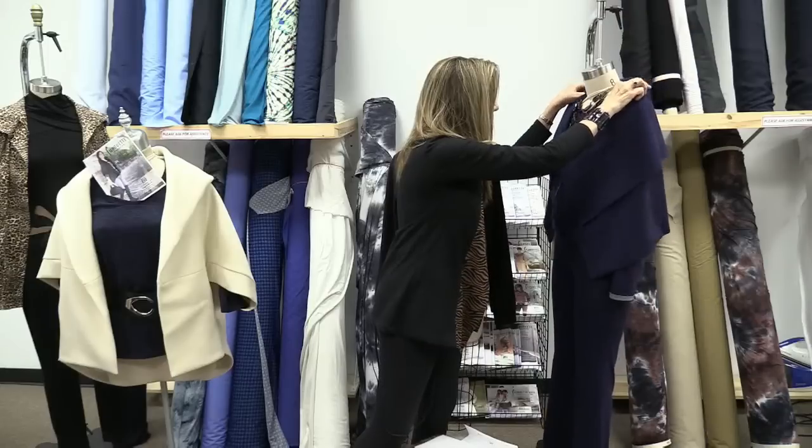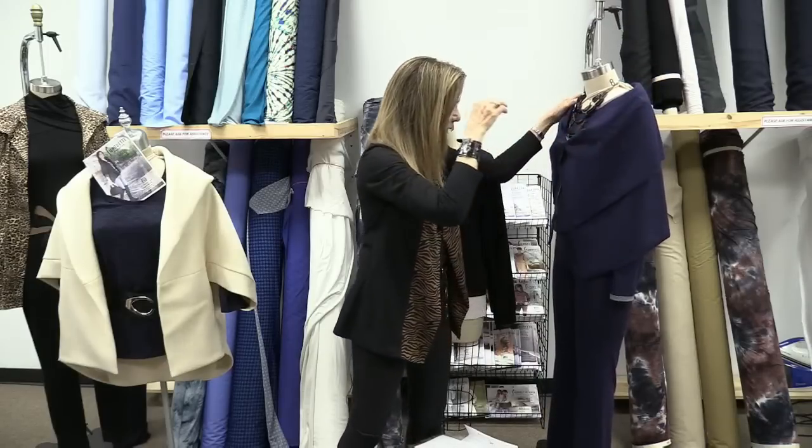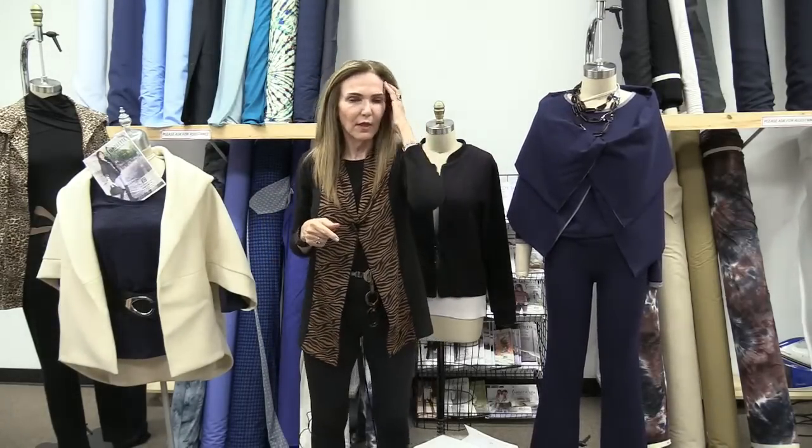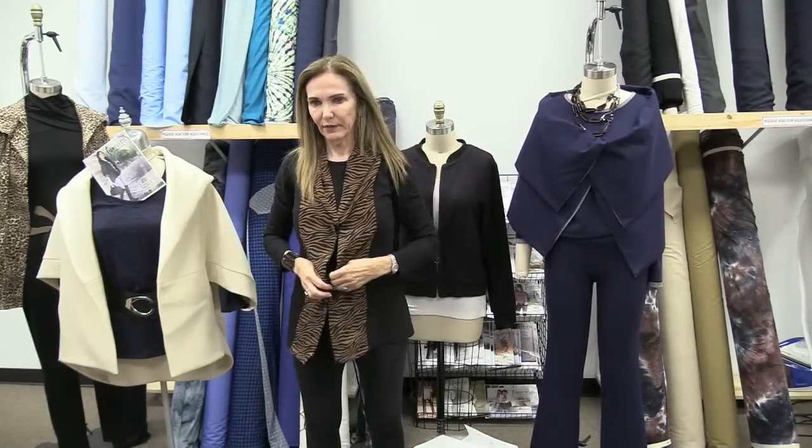People say, do I have to make a muslin? People are always griping about muslins. If you're not going to make a muslin, this is one I would choose to not make a muslin of. But there's still things you can make better. And I've got microphones attached to me. I've got all kinds of stuff.